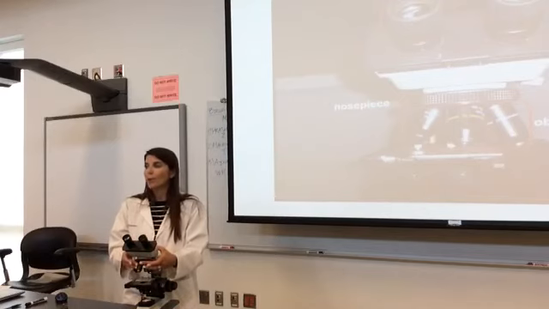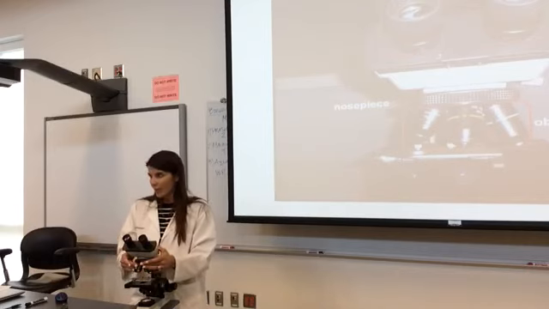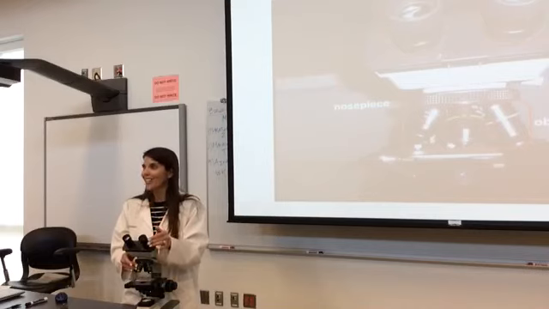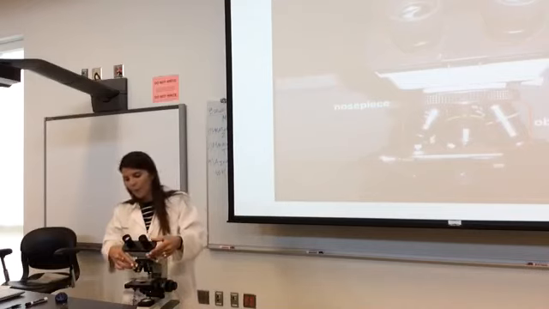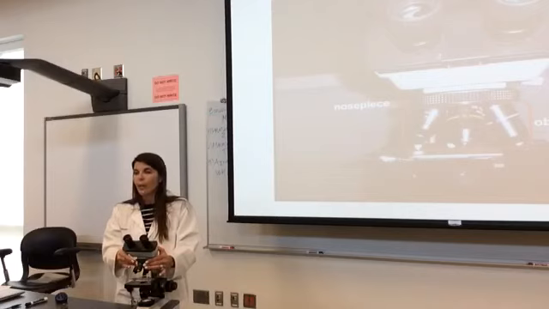Okay? From here, we go to high power. The high power should have the blue band. The blue band is accompanied by the number 40. It magnifies 40 times on its own, times 10 from the oculars. So it's a total magnification of 400. The last objective is white.